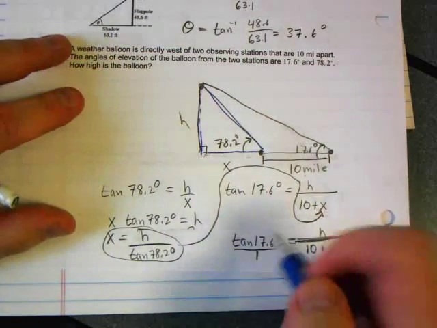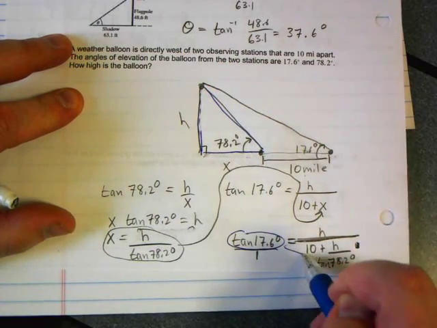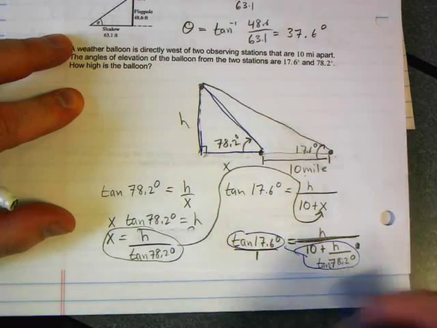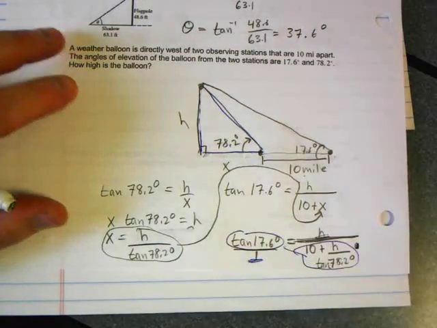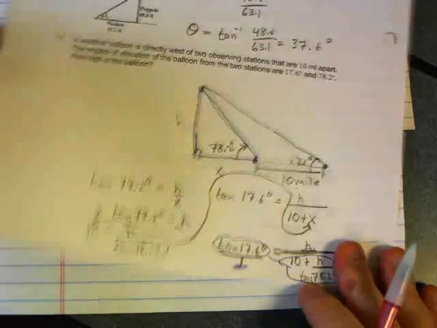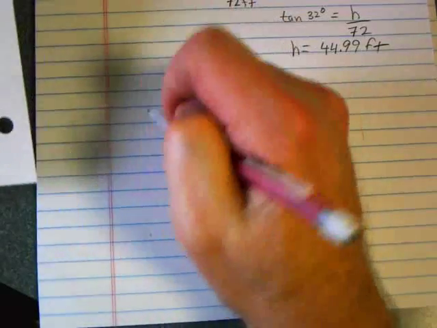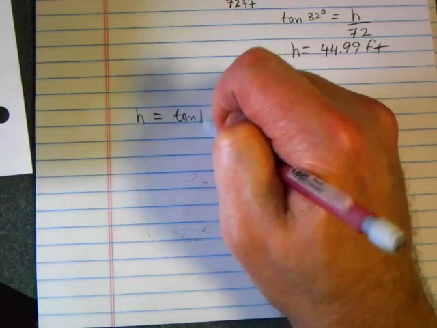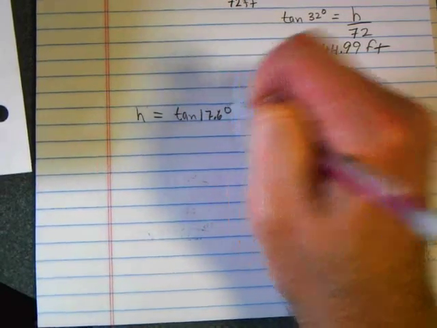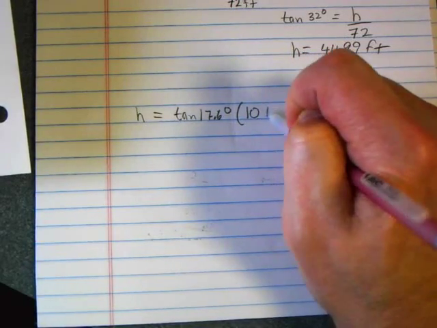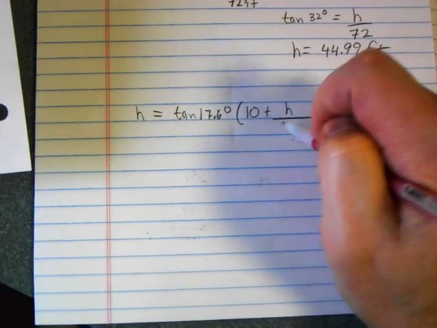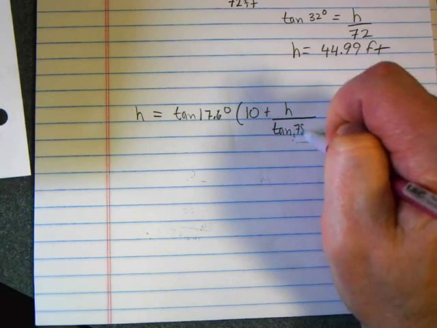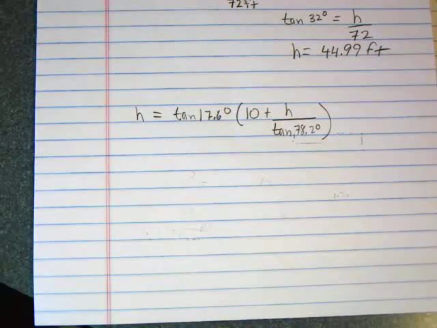I take this top and cross multiply it with that bottom, and then I take this bottom and multiply it with that top. So that's going to give me h equals tangent 17.6 degrees times 10 plus h over tangent 78.2 degrees. Well, that's an improvement. Fewer fractions.